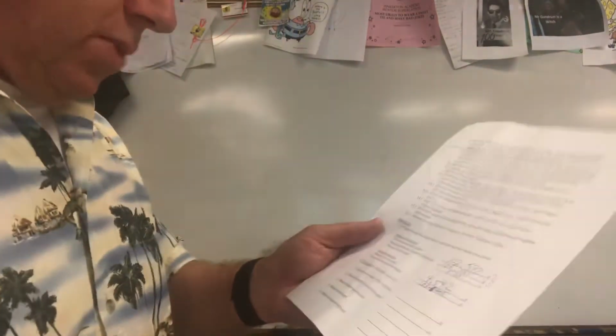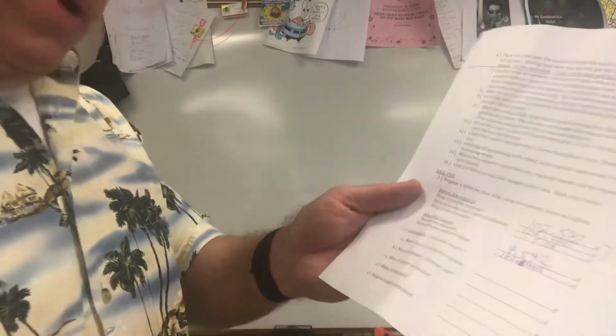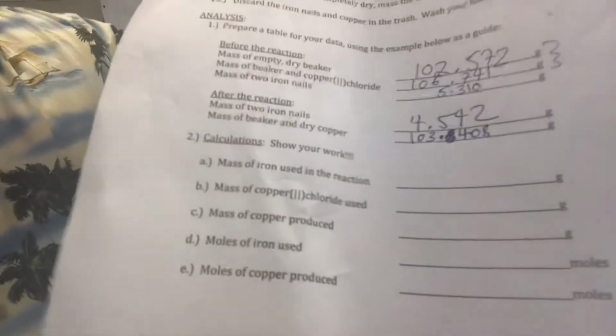And that copper came from the copper chloride. So the copper chloride had some copper in it, and we used it, and we can determine that by subtracting those 2 numbers. Then once you've got those numbers, you're now going to do mole calculations. You know how to do mole calculations. The most important thing you're going to learn in this course is mole mass, mass of mole. I keep telling you that. If you take Chem 2, you got to know that.